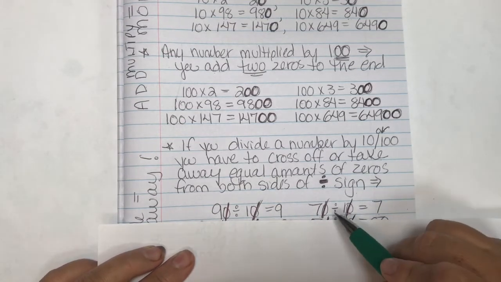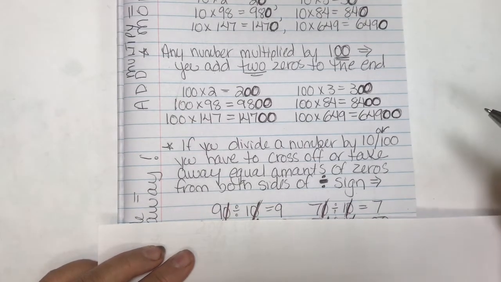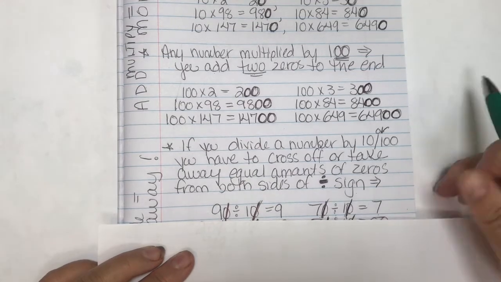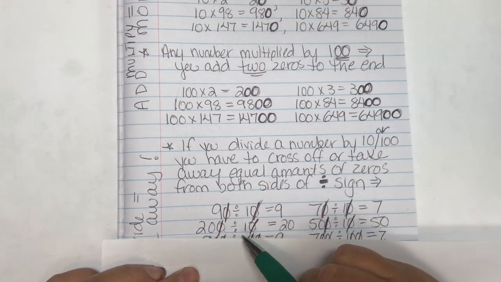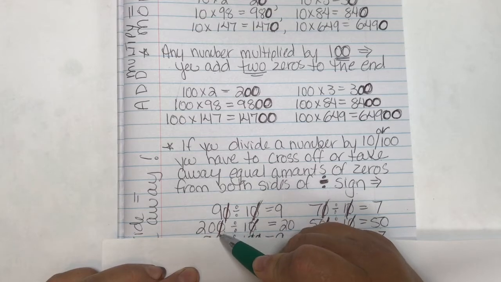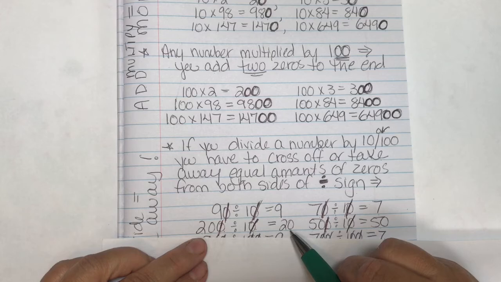Over here I have 70 divided by 10. I cross off one zero here and one zero on the other side. I'm left with 7, because 1 divided by 7 is 7. Next, I have 200 divided by 10. I have one zero to cross off here, and so I take a match for it over on the other side. Then I'm left with 20 as my answer.